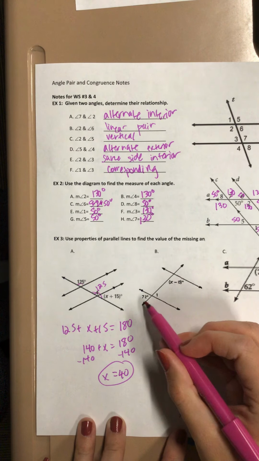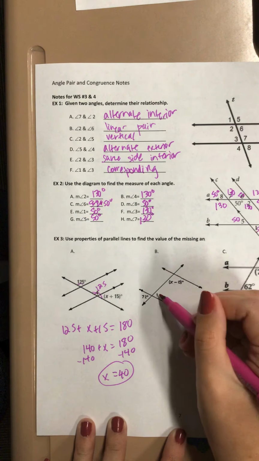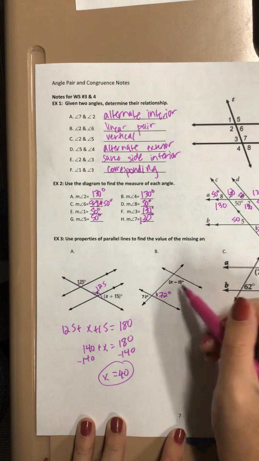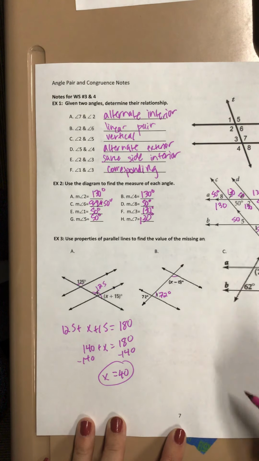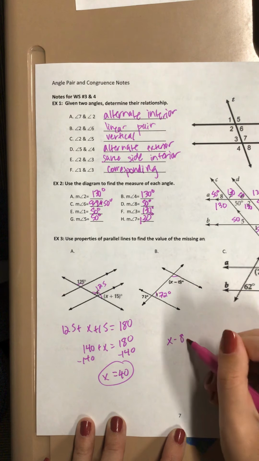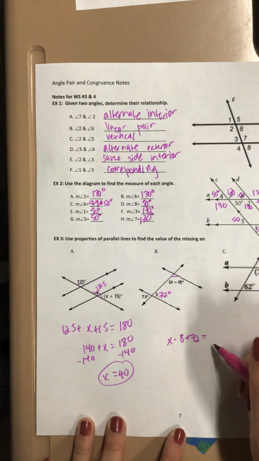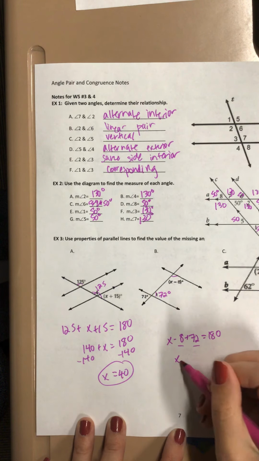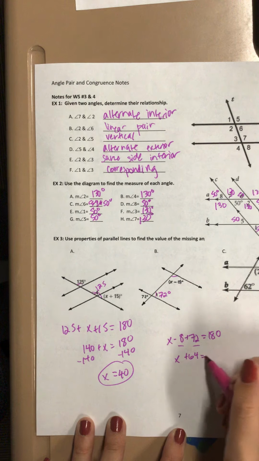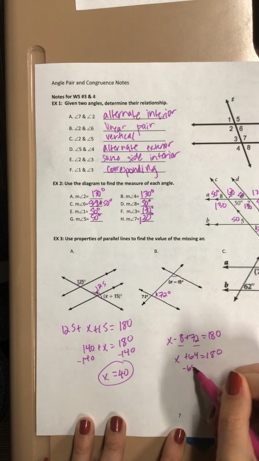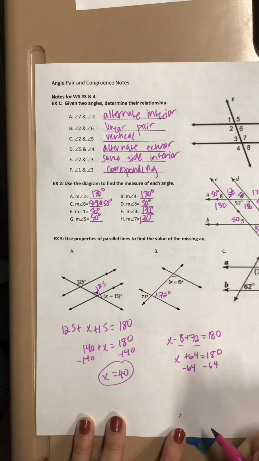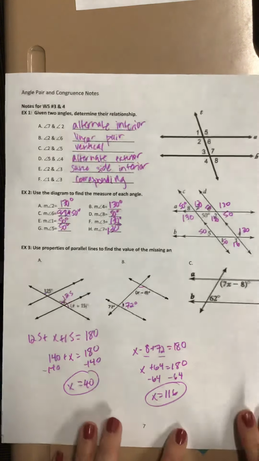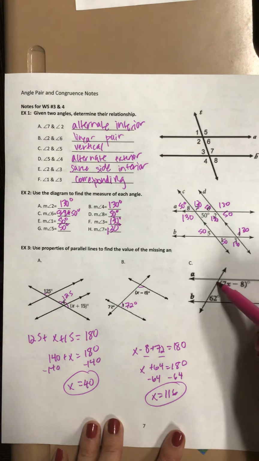Next one. I know angle 1 and angle 72 are the same because they're vertical. And then I know that these two add up to 180 because they're same side interior. So I can say x minus 8 plus 72 equals 180. I can combine these two, and I have x plus 64 equals 180. Subtract 64 from both sides. X equals 116.